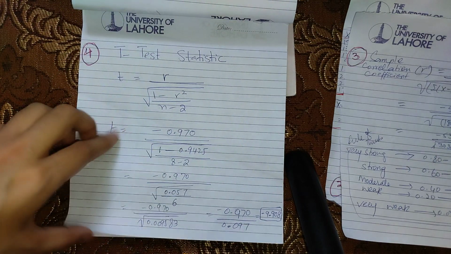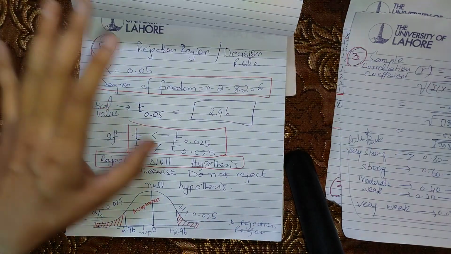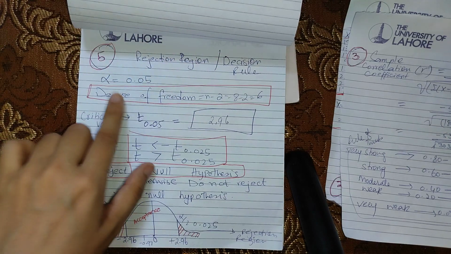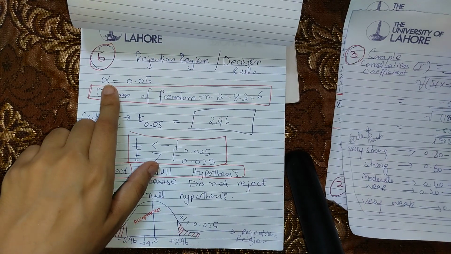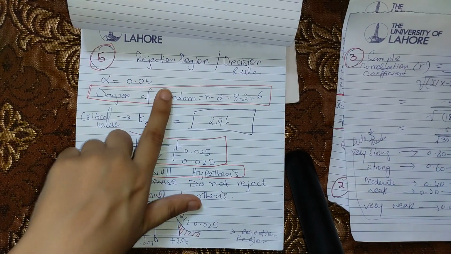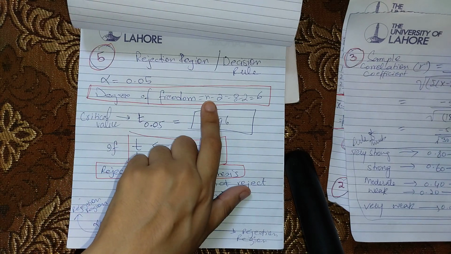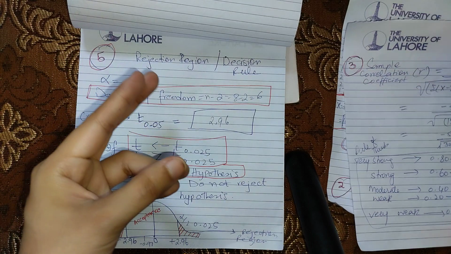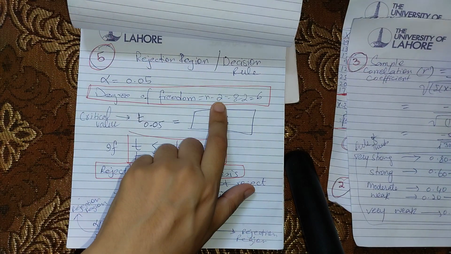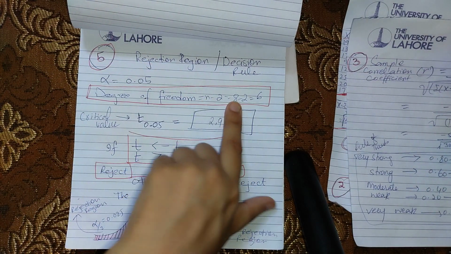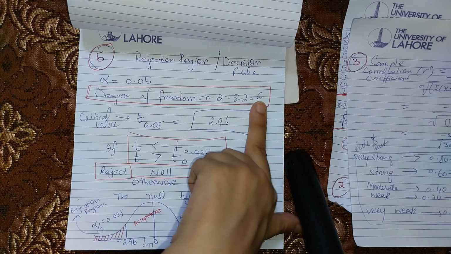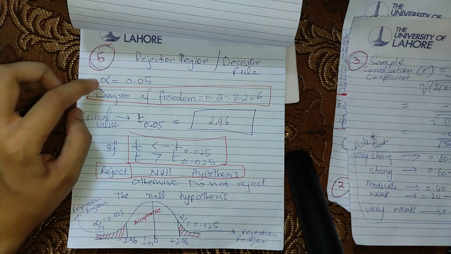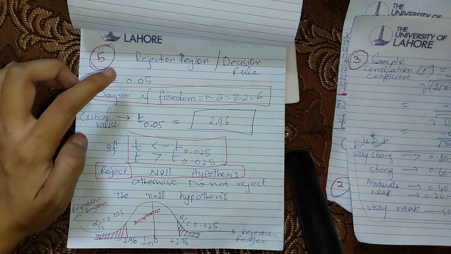After calculating t, you will take the decision, and for taking the decision you will write the alpha value, which is 0.05, and the degrees of freedom, which is n minus 2, because we have two variables, x and y. The observations were a total of 8. 8 minus 2 becomes 6. Okay, 6 is the degrees of freedom, and the alpha value is 0.05.